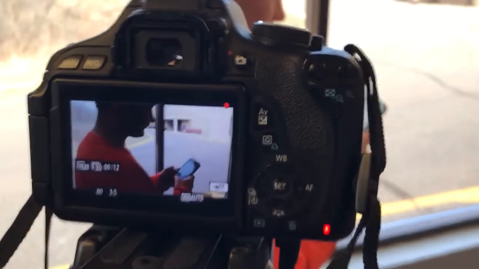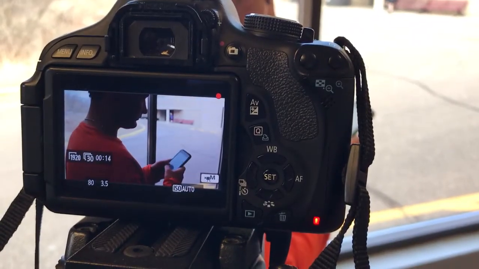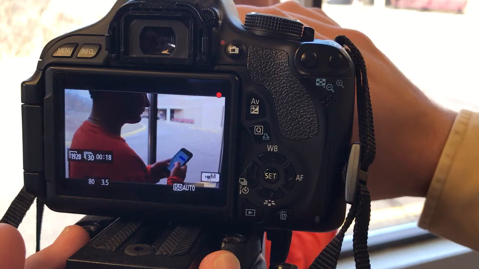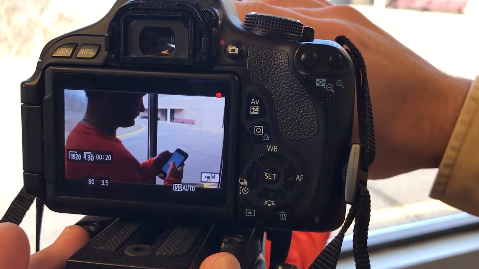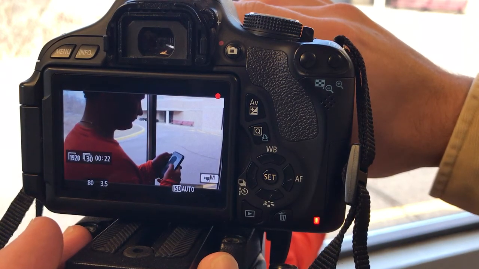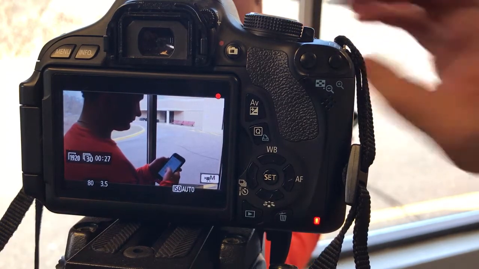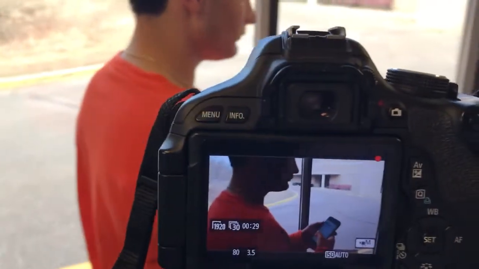So we got camera on camera action right now. Adam's texting in the foreground and the focus is on Adam and his texting. If we rack to the background, we've got two individuals who are just heading in the door there. We can control focus by rotating the focus ring on the front of the camera.